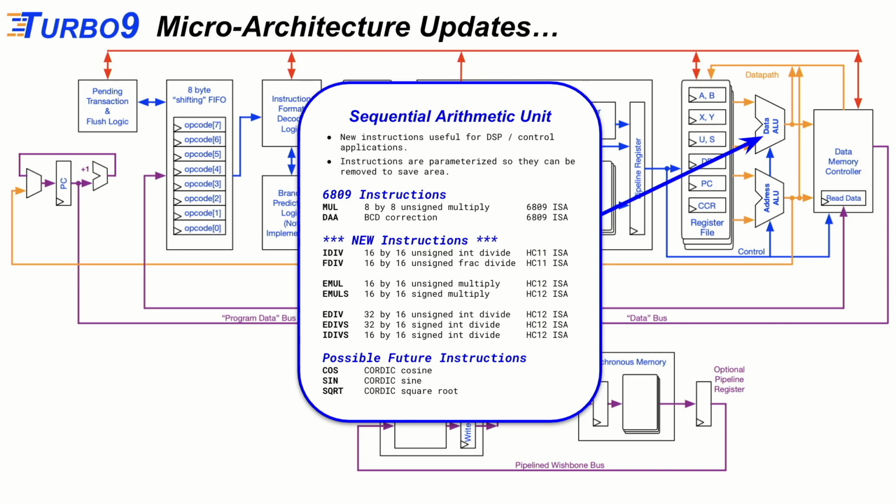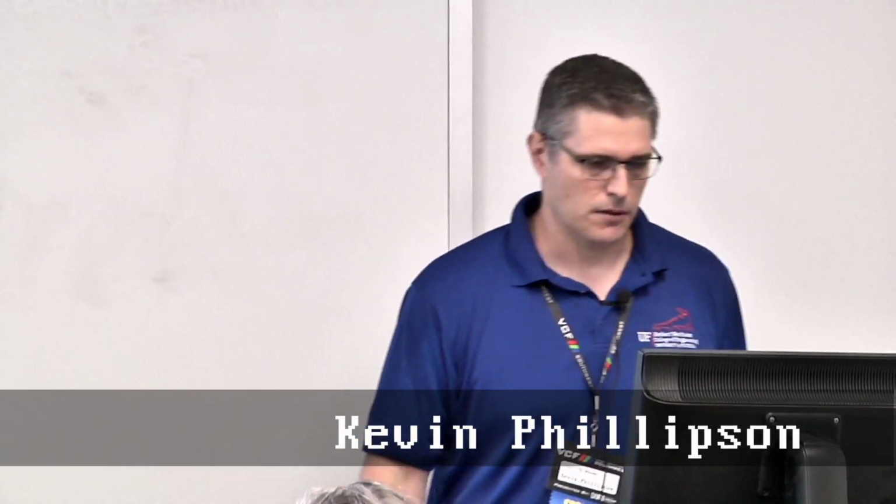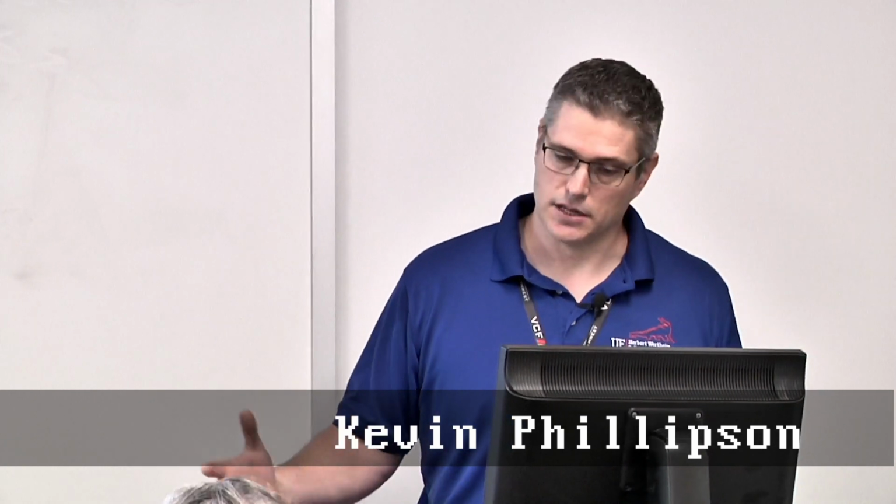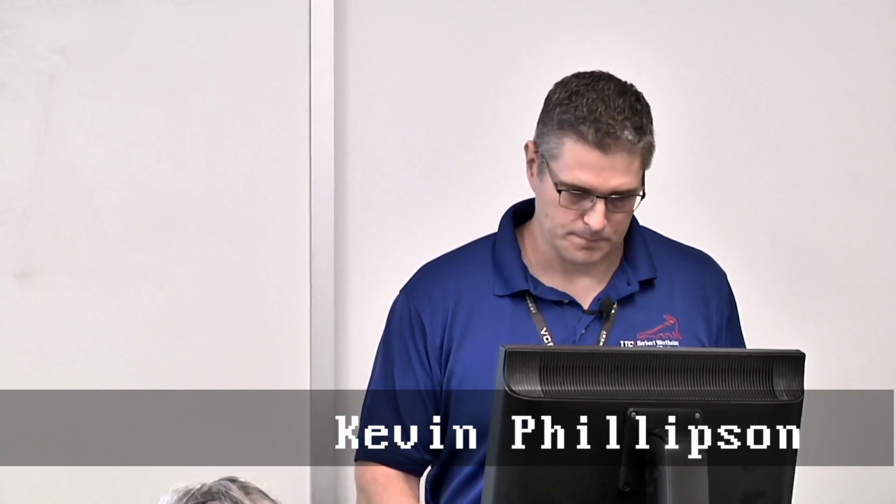So inside the ALU, there's an independent sequential logic unit that can do these wider multiplies and divides. And it's nice because that allows me to parameterize them so that you can pick your flavor before you synthesize and say, I don't need all these divides and multiplies, and then your design will be smaller.